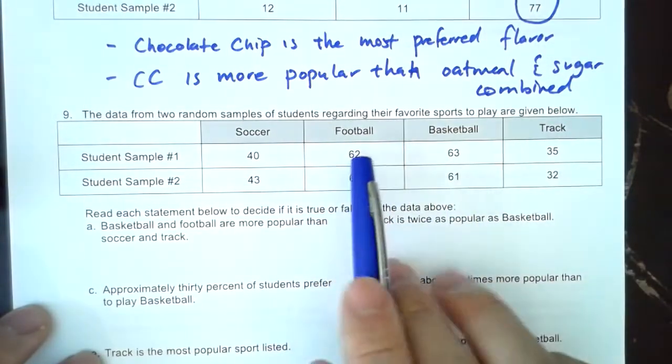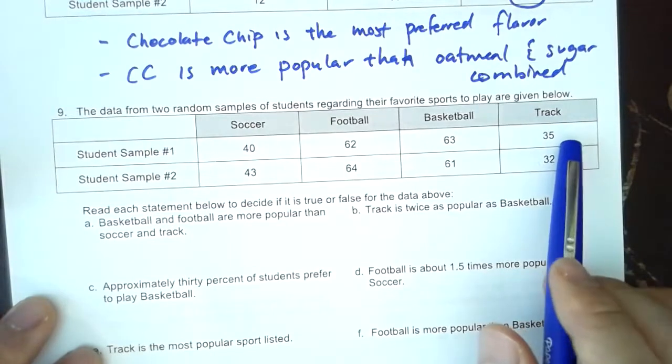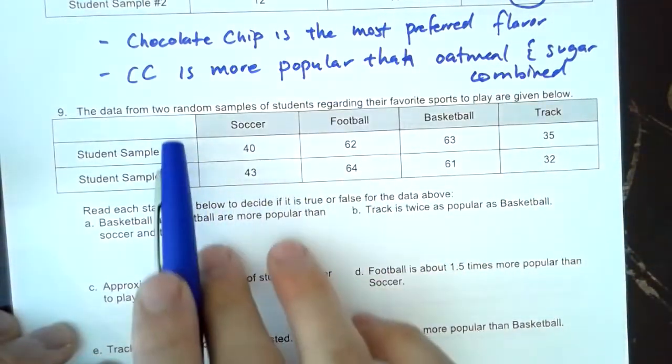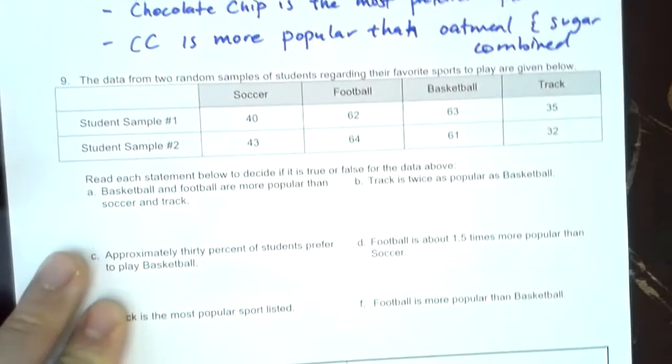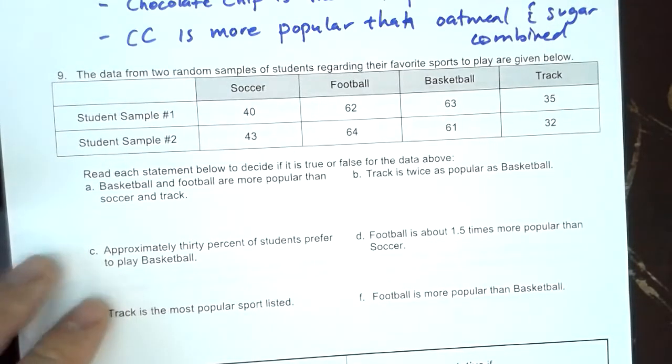I agree with that. I really like these two sports. Soccer is third, and track is fourth. And the data is pretty close, right? It's pretty similar to the first sample and the second sample. So let's go ahead and read these, and let's just see if they are true or false. And these are just inferences, right?